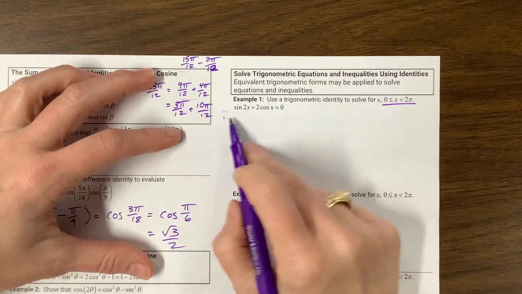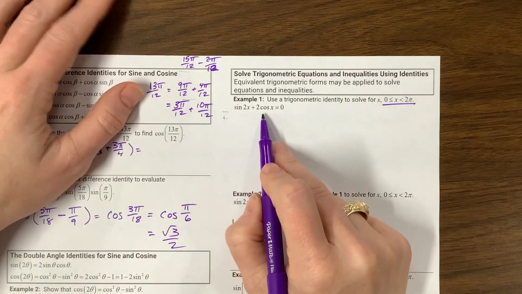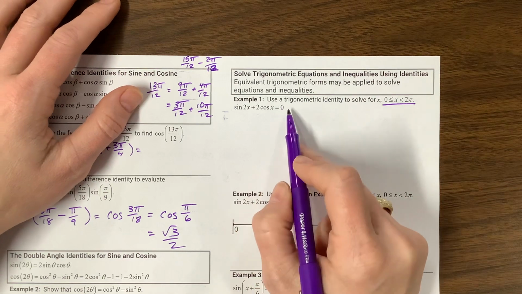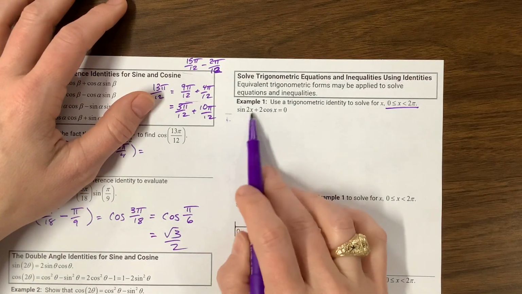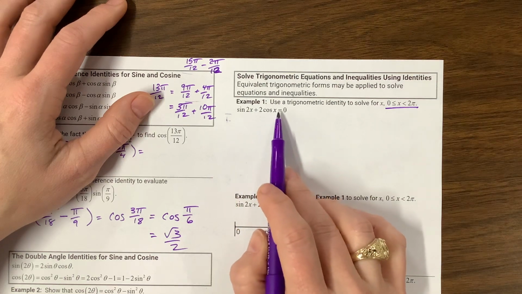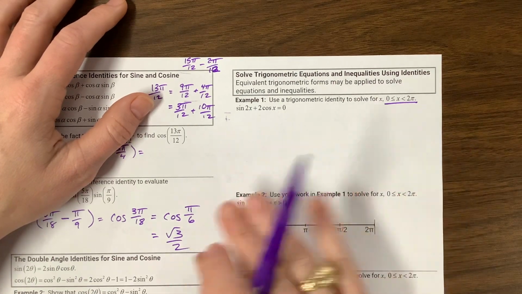Now I see this equation, sine 2x plus 2 cosine x equals 0. If I have different things happening here, like sine of 2x and cosine of just 1x, I need to get everybody in terms of each other.